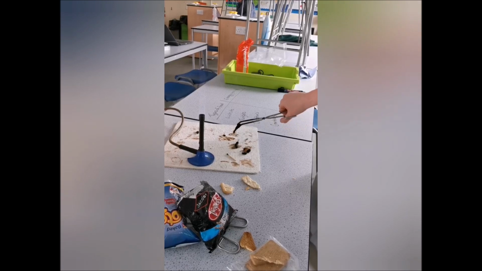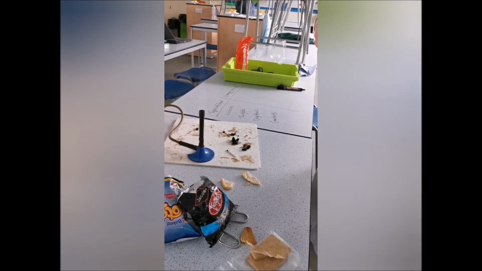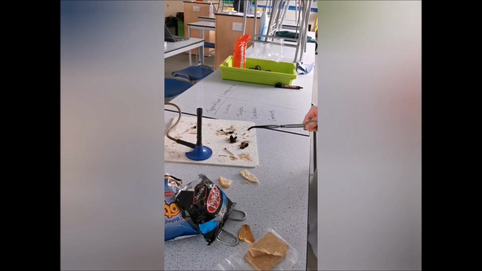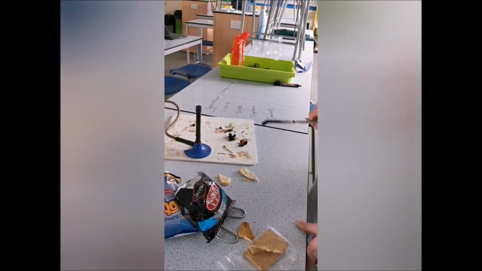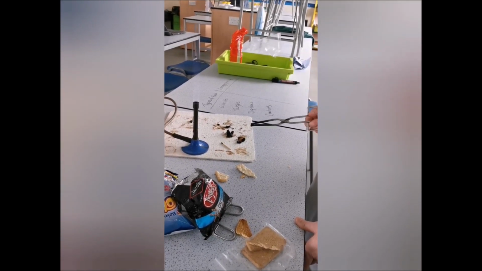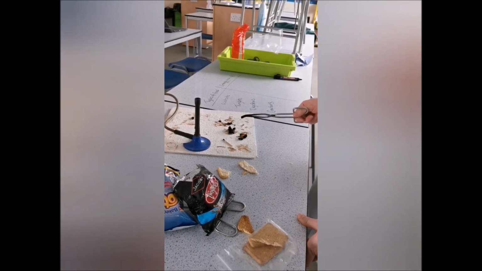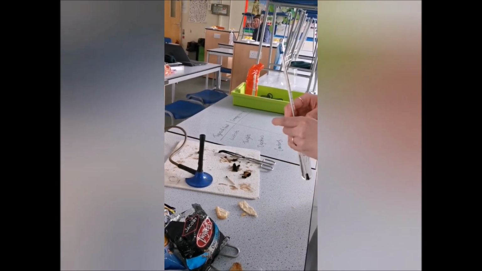Any way you could measure the temperatures, miss? That's a really good question, miss. There is a way that you can improve this experiment, because what we've done at the moment is a qualitative experiment, which means that there are no numbers behind it. We're just looking at it and we're thinking, is it a lot of energy or is it not that much energy? There's a way to improve this, and you can do this experiment in a slightly different way.